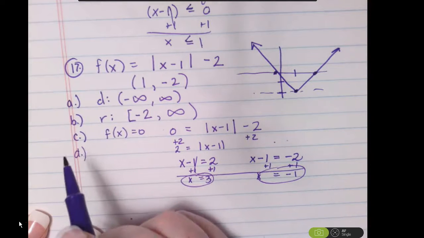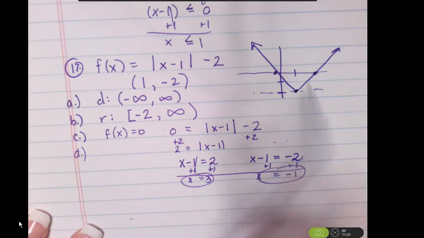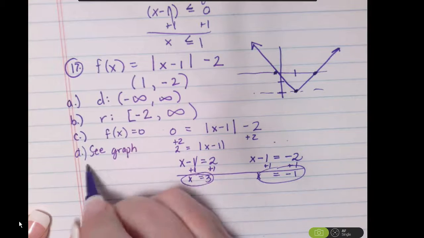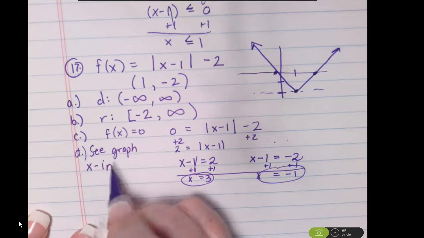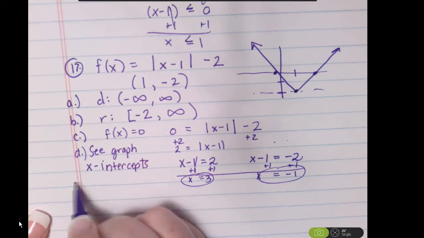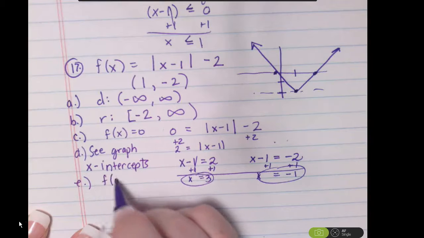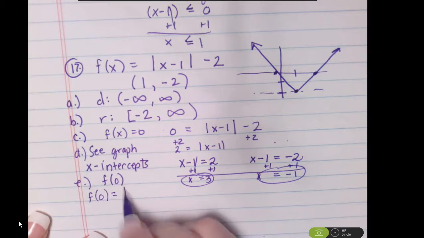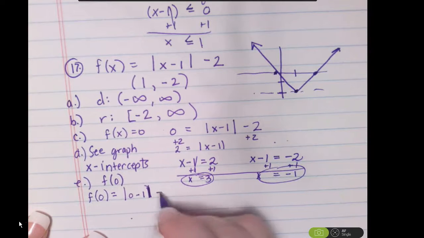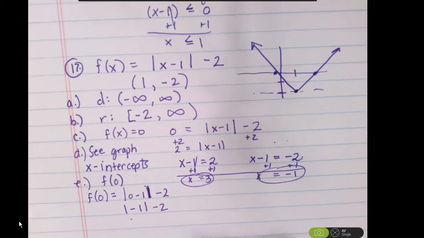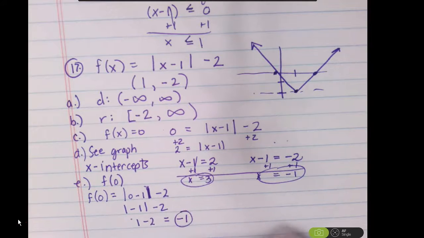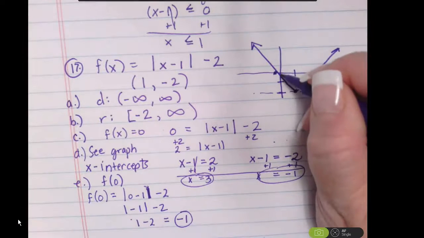D, what are the values of x from part C referred to graphically? Okay, so I've already answered that on my graph. And that's where it crosses the x-axis, so I would call that x-intercepts. Choice E, find f of 0 if possible. So let's substitute. Okay, absolute value of negative 1 is 1 minus 2. So f of 0 is equal to negative 1, and so we should be able to look at our graph.